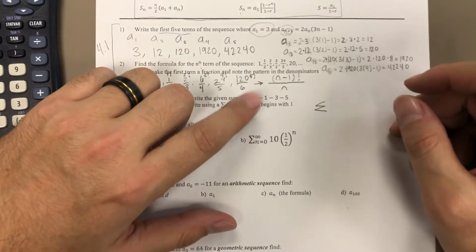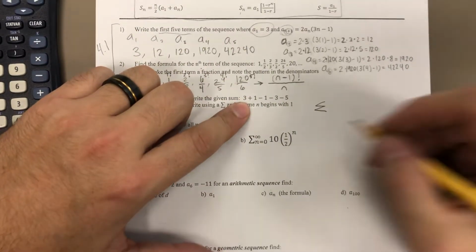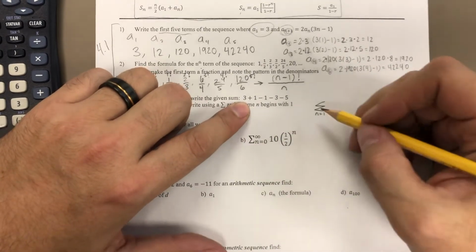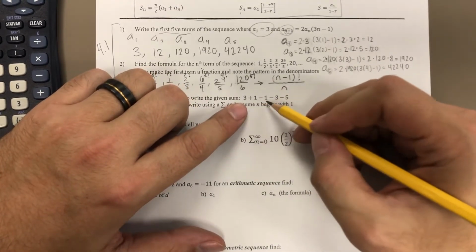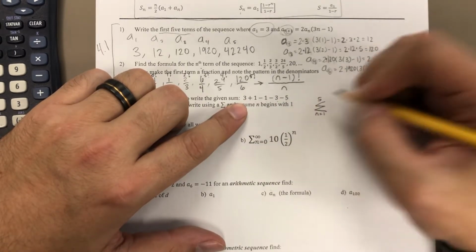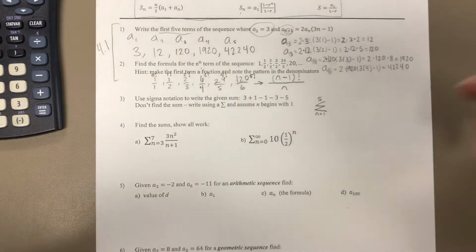Let's assume that we're starting with the first number in the sequence, and that's 3. So let's say that n is equal to 1. That's the first term in our sequence. Then we have the first term, second term, third term, fourth term, fifth term. So we're adding up to the fifth term. So that's why the 5 goes up here, because we're looking at the fifth term.